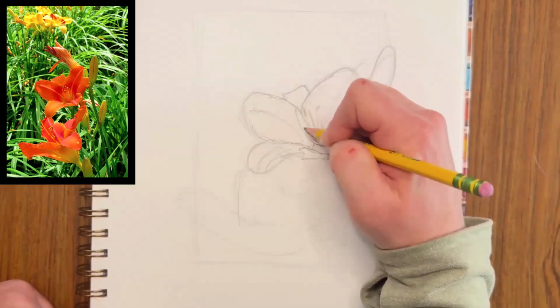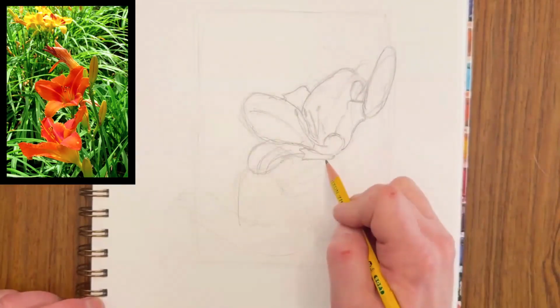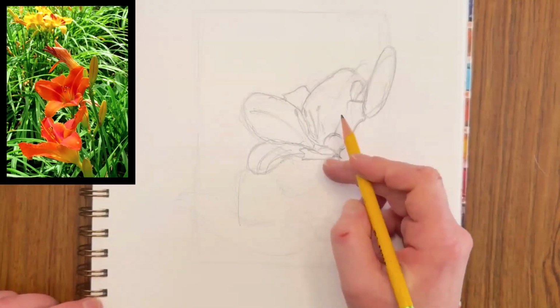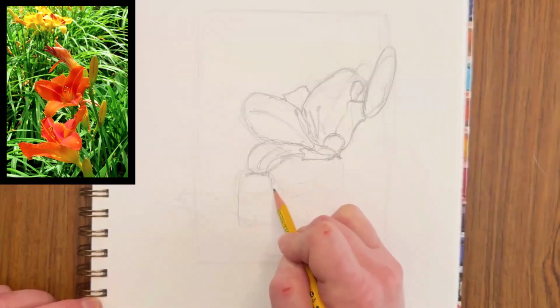I'm not going to focus or worry too much about the fact that it's a petal. I'm just going to look at the shape. Lightly, I started to block out some other parts of the flower, going back into that. That is something that I always recommend doing.